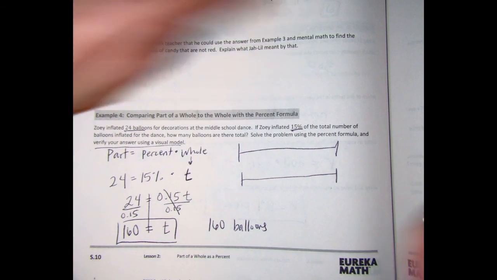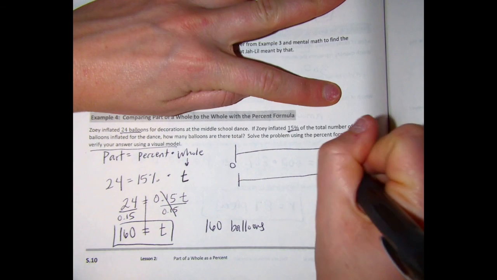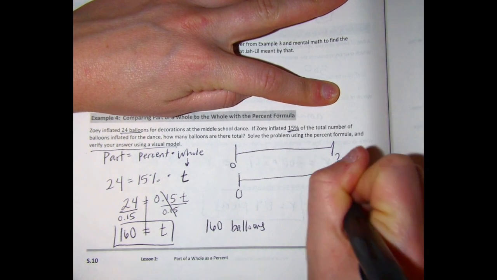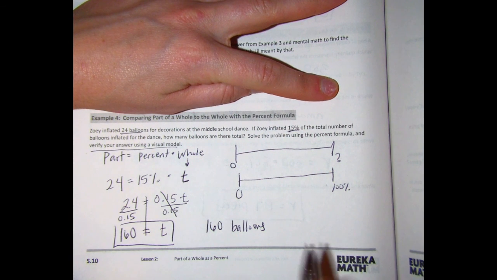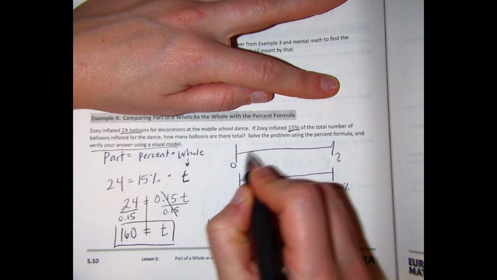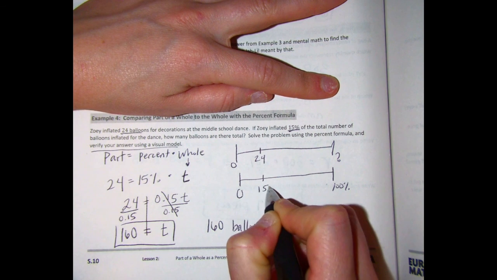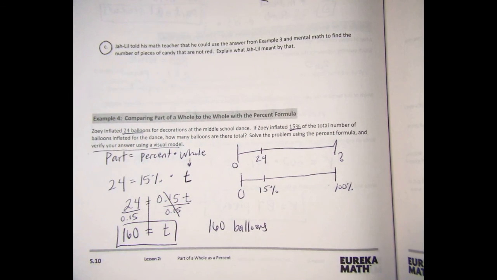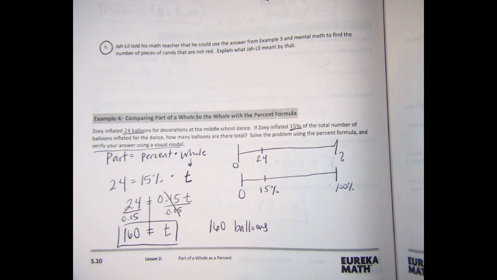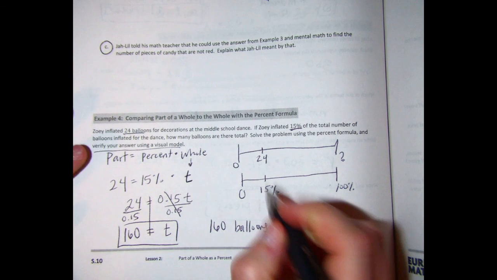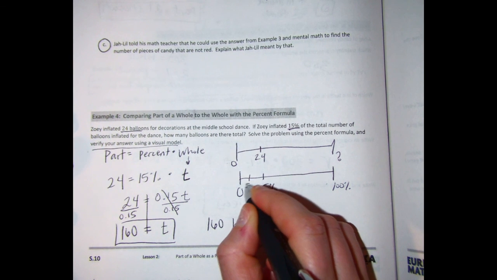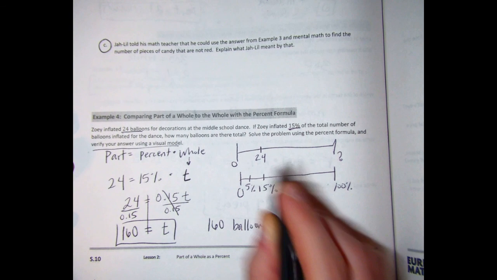So if we have the balloons, 0, we don't know, 0, 100%. And if we have 15% is 24, we can find out 5% by dividing by 3.